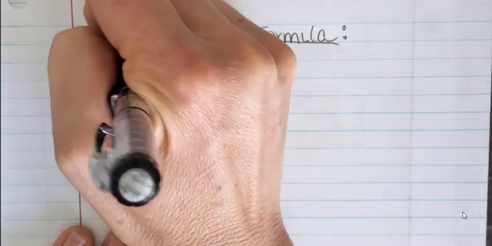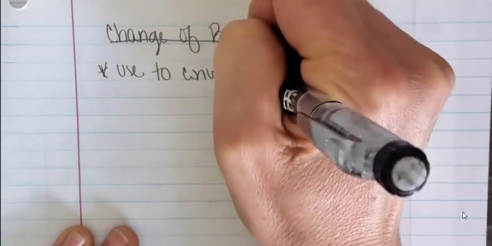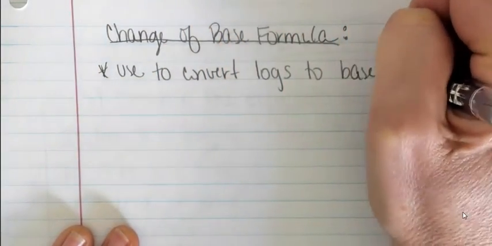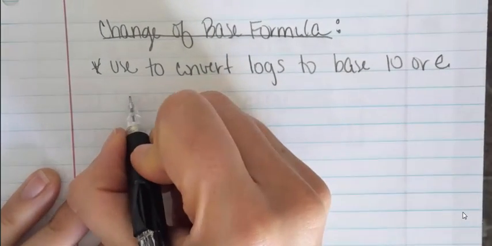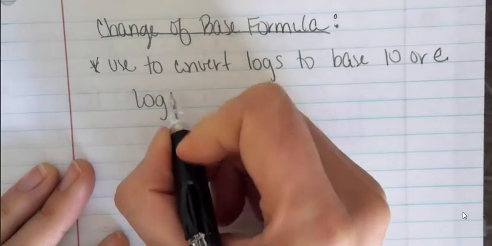Okay, so use to convert logs to base 10 or e. Okay, so that's when you would use this. If you're just doing this for fun, then I don't know what to say. I'm excited for you, but probably want a different hobby.